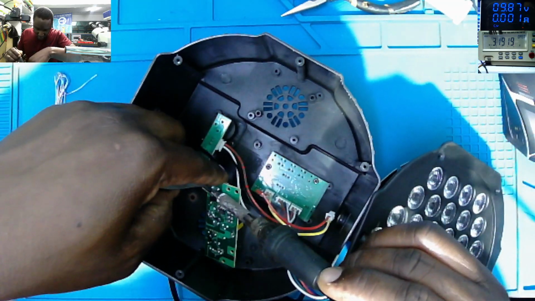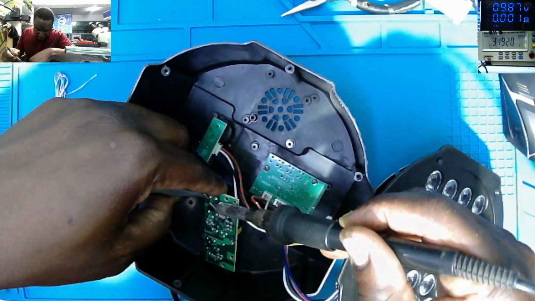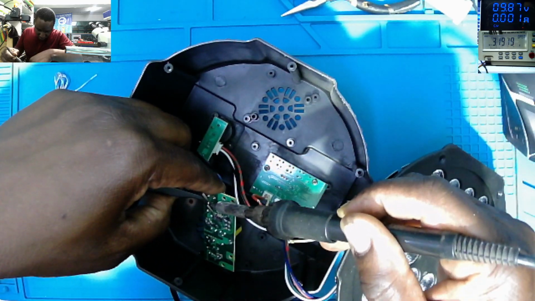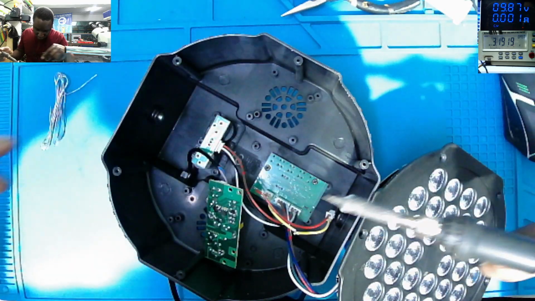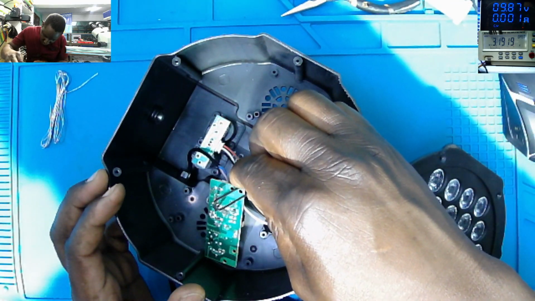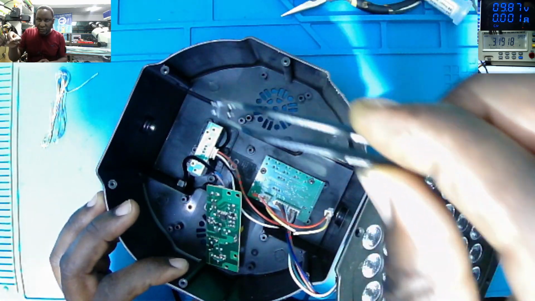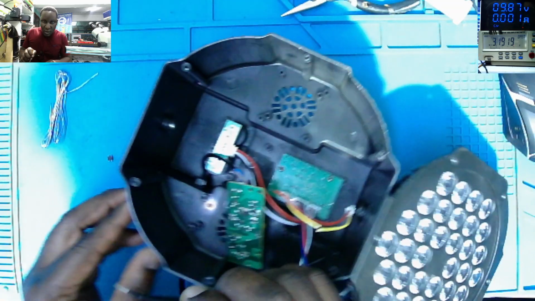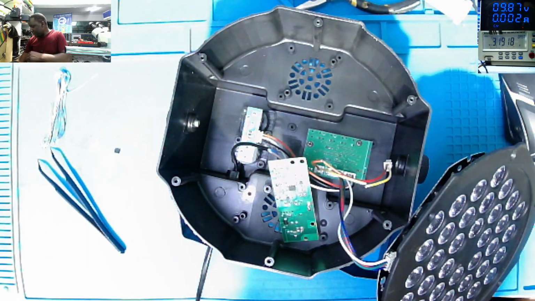So let's take this out quickly. That's the rectifier. I'll check straight on this rectifier here.